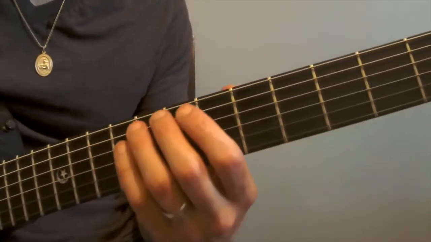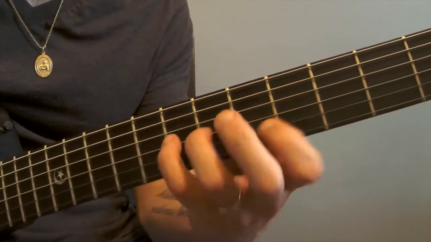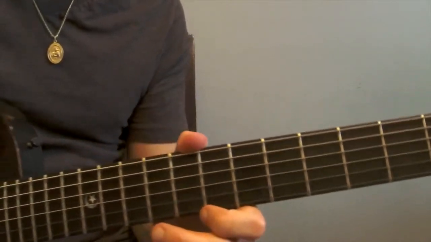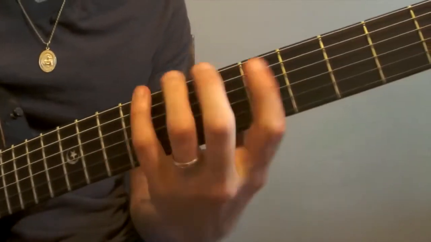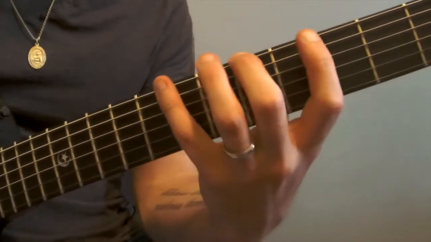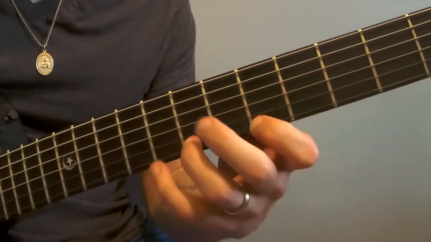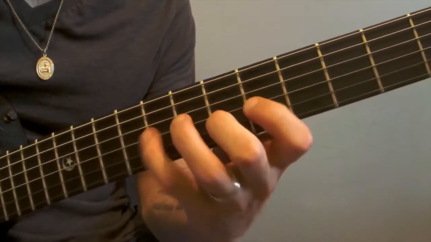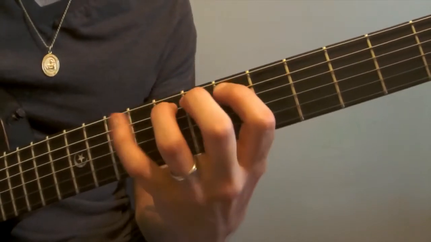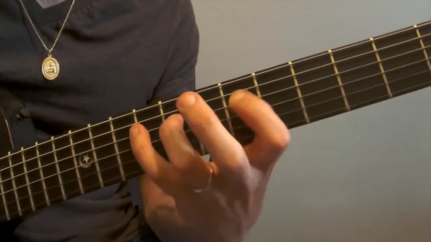So that tells me it's in the key of D. I've already done that in the E minor 7 one, right? So I have 3 areas here that I'm working with: shape 5 in the key of D, shape 7 in the key of B flat, and then shape 3 in the key of G flat major.